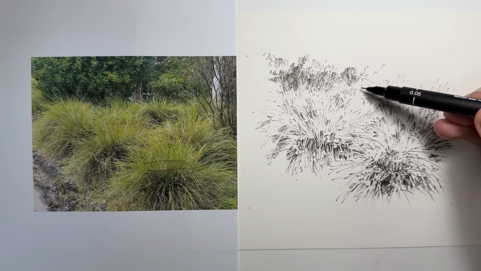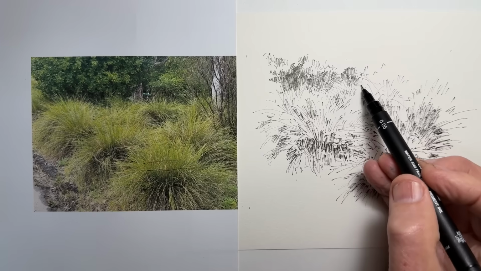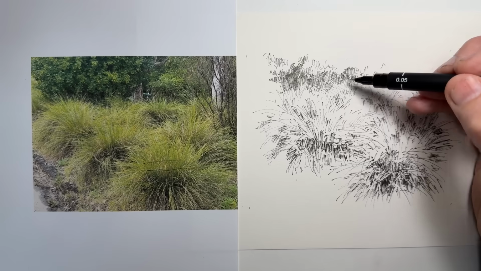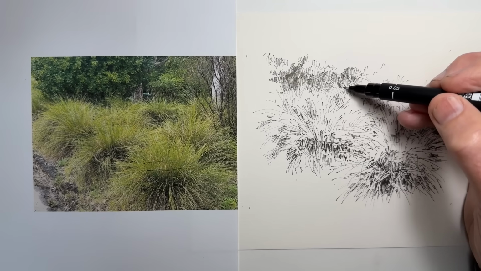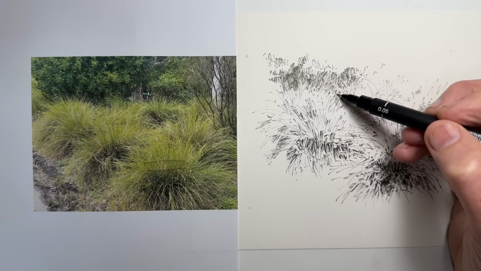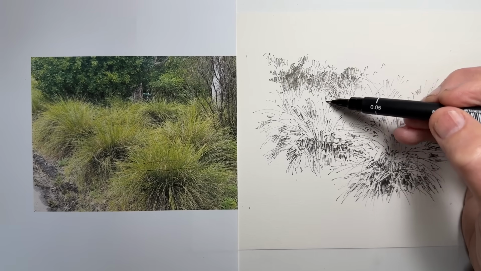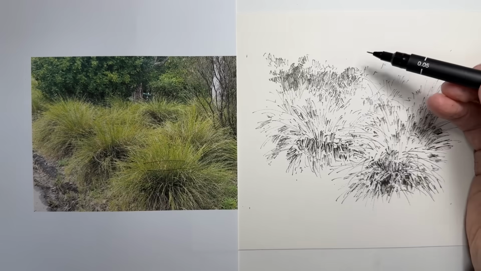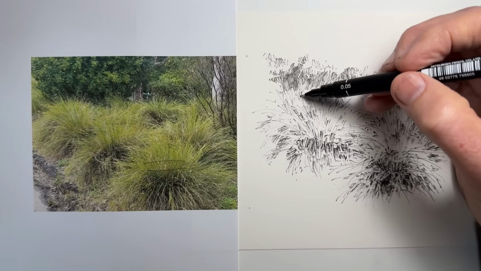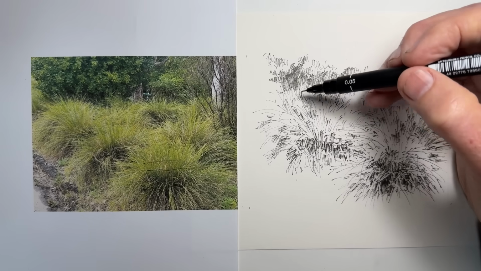It's not just the actual blackness or lightness, but it's also the nature of the marks that we use with it. And this has been a really important discovery for me, because if you've watched many of my videos, you know that I'm always really focused on depth of plane, of trying to create the sense that this is closer and this is further away. And that's on a two-dimensional sheet of paper.